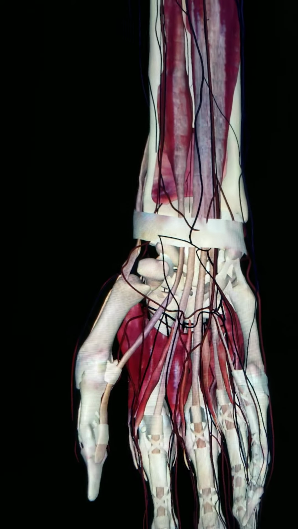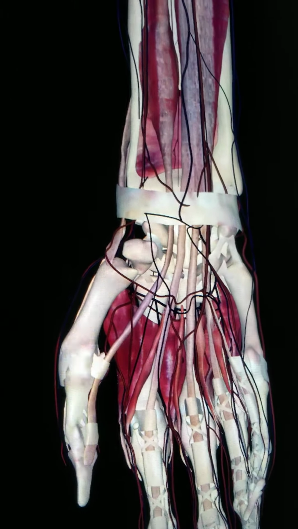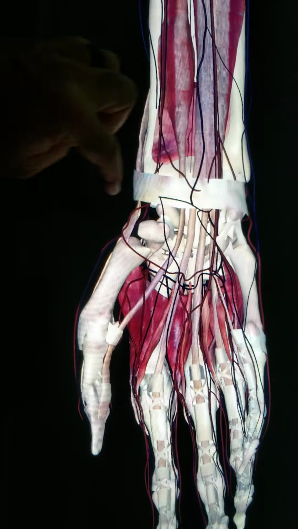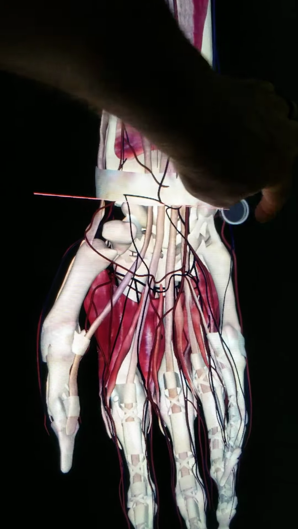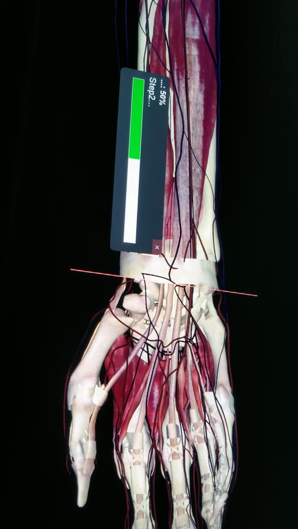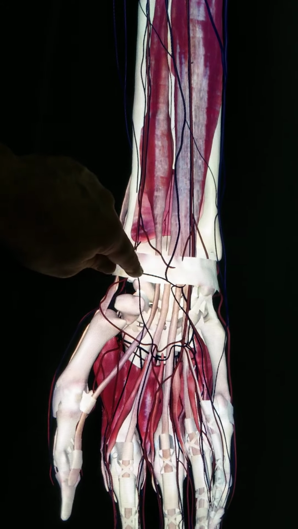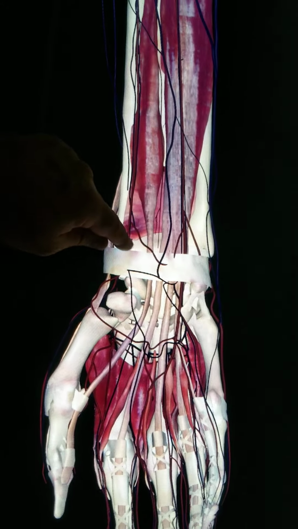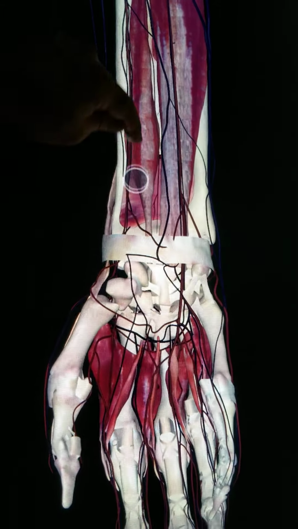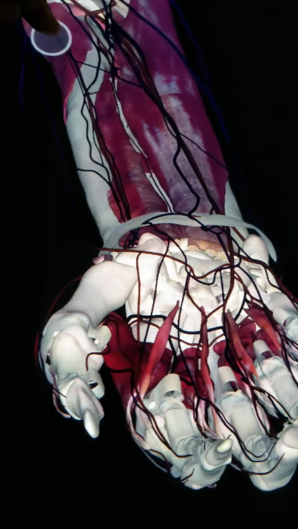There's a feature that I can use to cut this, so I can show you a slice through. Let's give it a shot. So if I slice through here, it's going to load for just a moment. I can remove certain structures in here. So I just cut those tendons and I'm showing you them on end.